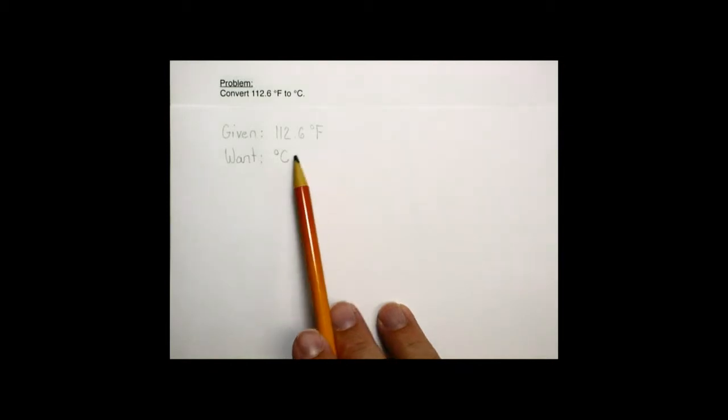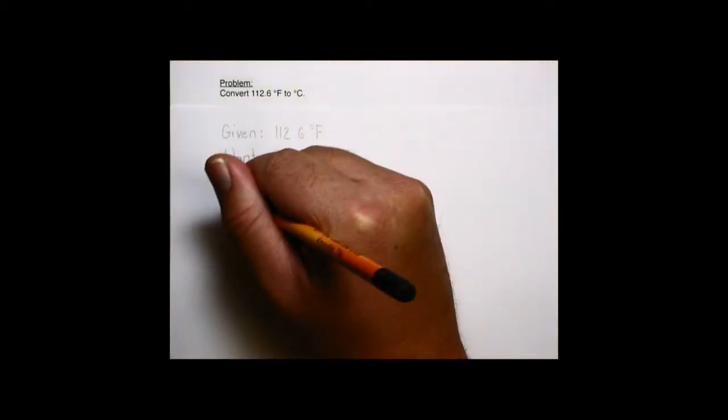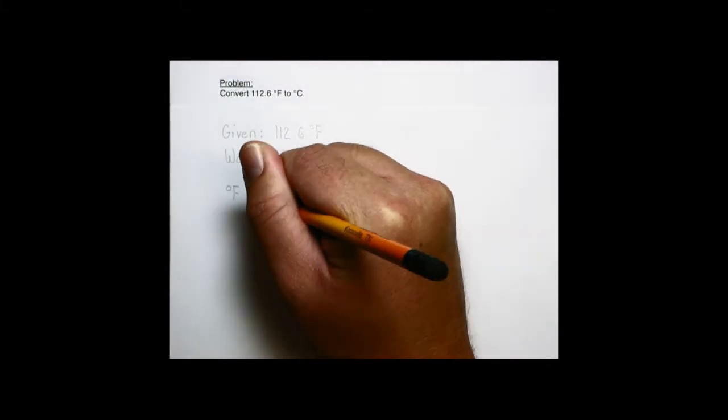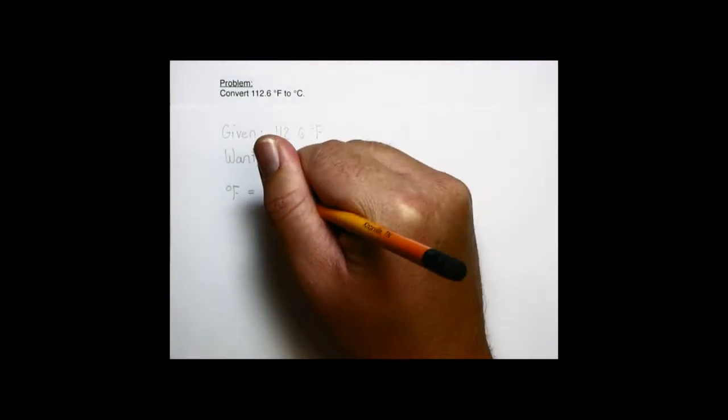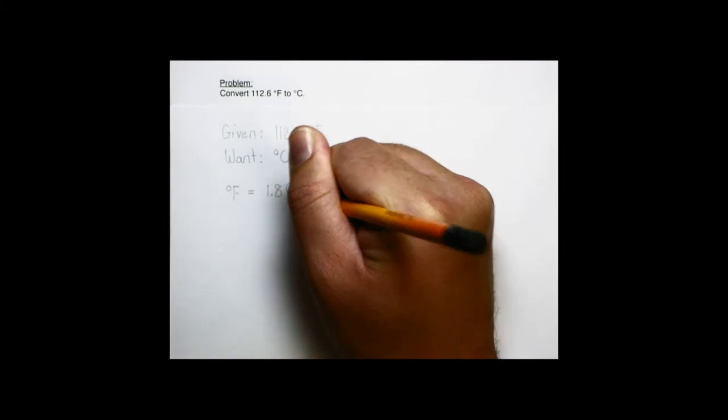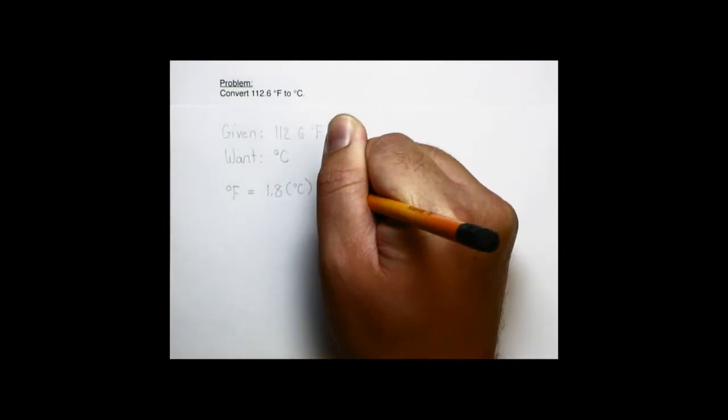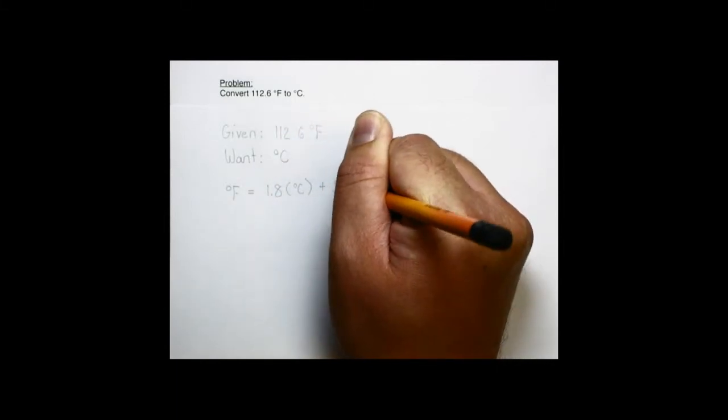And now I'm going to think back through all the equations that I know for temperature conversion. We just have two in this case. One of them has Fahrenheit and Celsius in it, the other one has Celsius and Kelvin. Since we just have Fahrenheit and Celsius, we want the equation that deals with that. And so we write that equation down. Temperature in degrees Fahrenheit is 1.8 times the temperature in degrees Celsius plus 32.